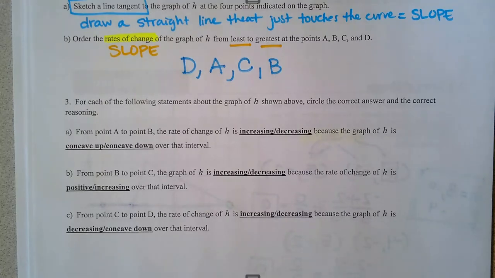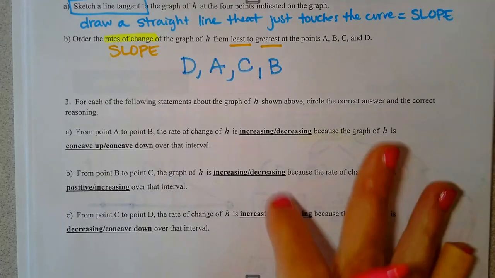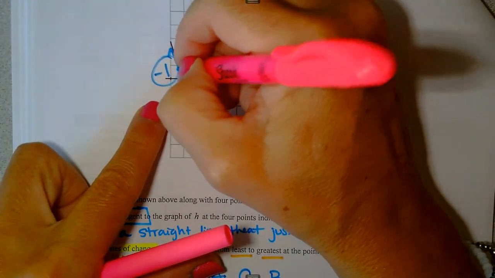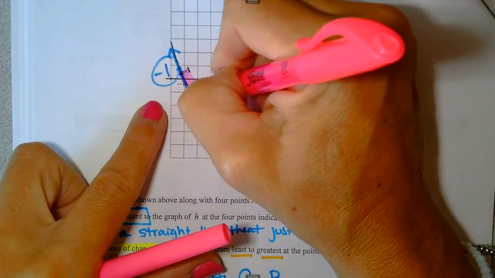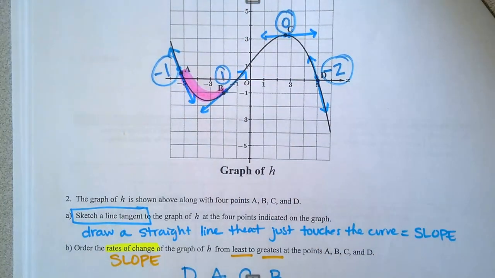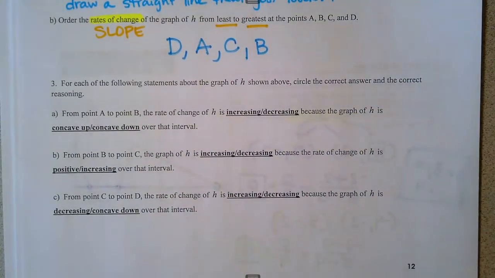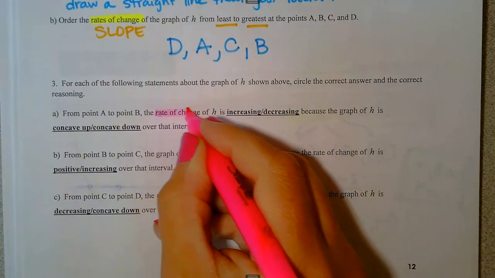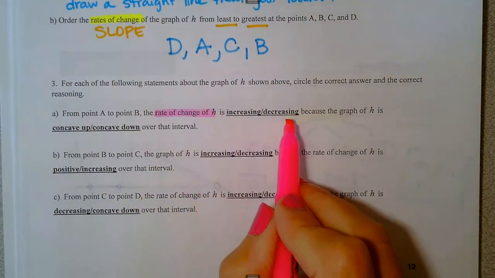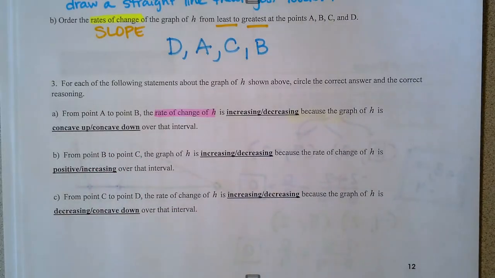For each of the following statements from this graph above, you're still using that graph, circle the correct answer and the correct reasoning. From A to B, it looks like a backwards J. The rate, okay, key word, the rate of change is increasing or decreasing, and it's concave up or concave down.